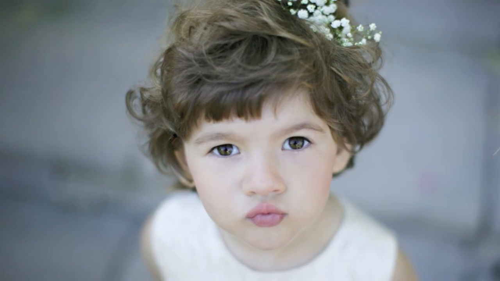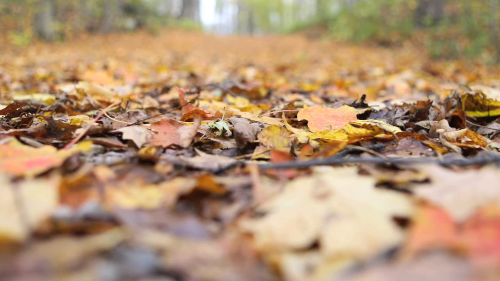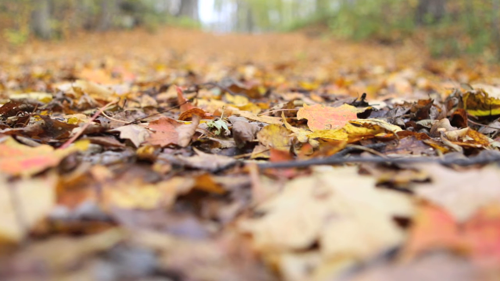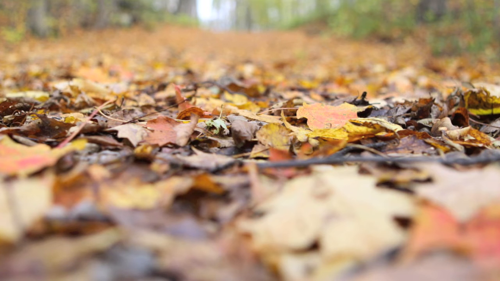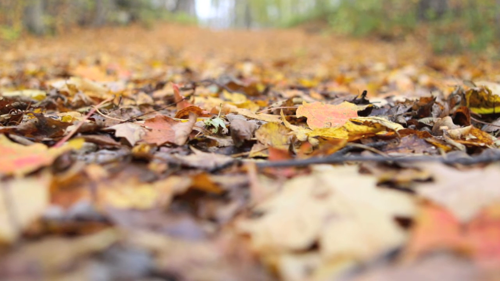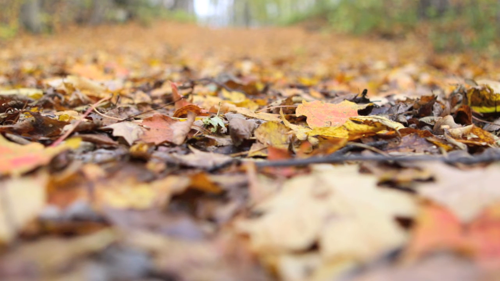Playing with your aperture is great for portraits, but it's also great for landscape as well. So this image was taken last week, and this was taken at f2.8. I had the camera pretty much laying on the ground in the leaves, and you can see by the shallow depth of field, the 2.8 is unbelievable.